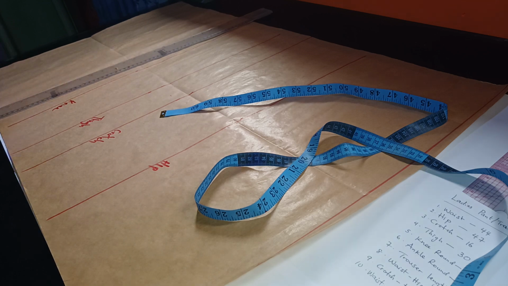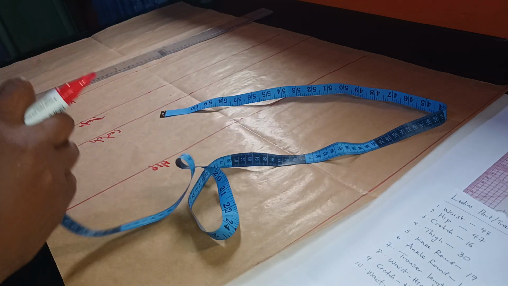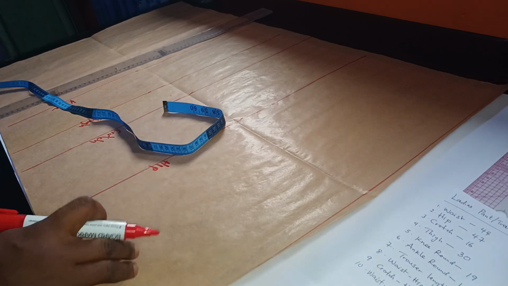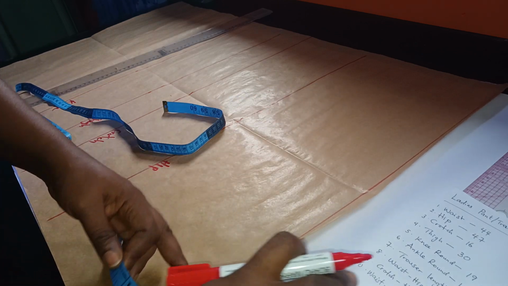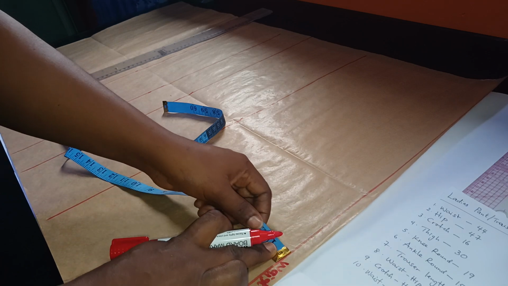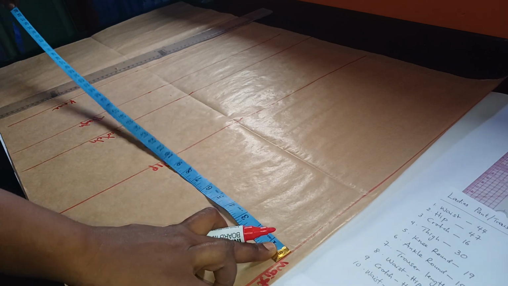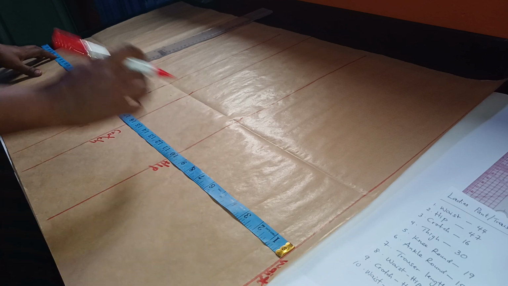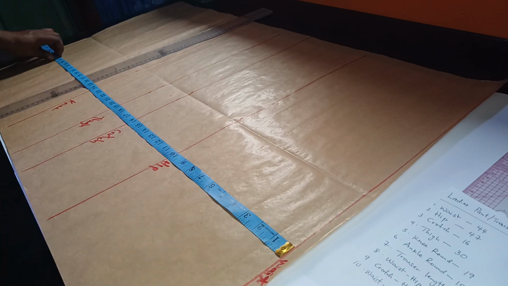And the last measurement we are taking here is our trouser length. Our trouser length from our measurement here is 39. So you just measure from there down 39. You have 39 here.